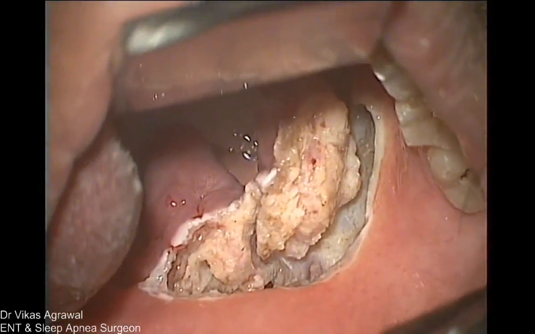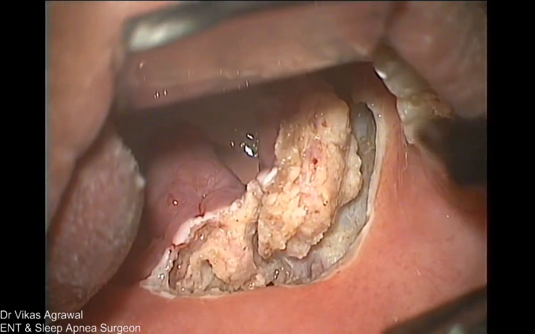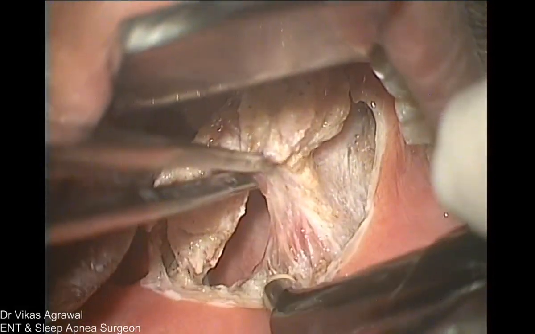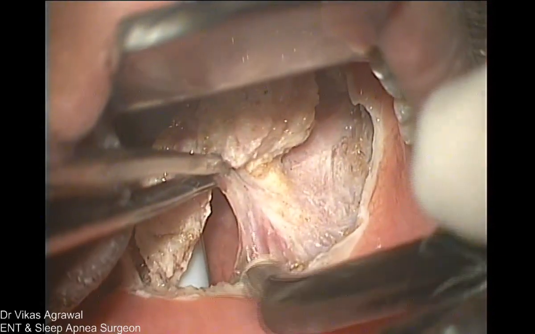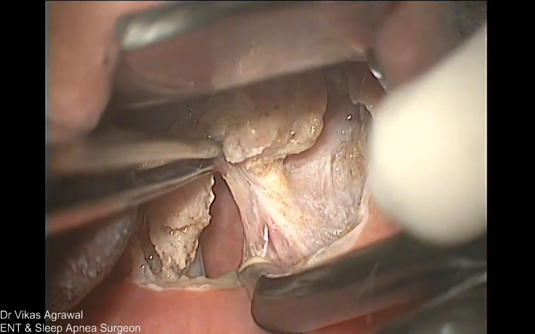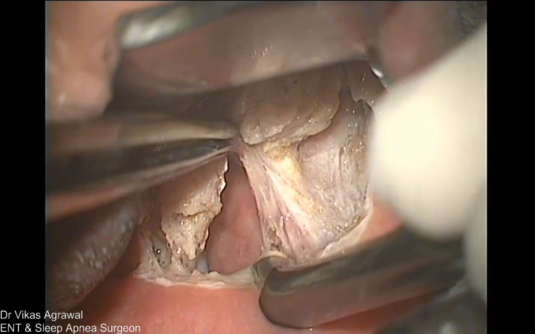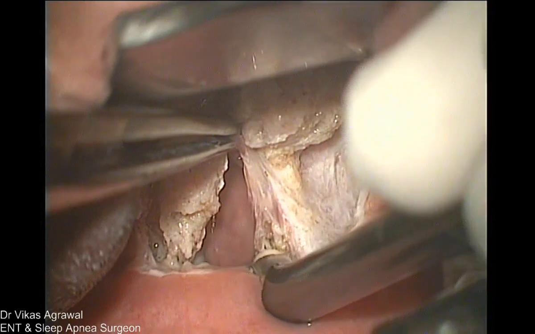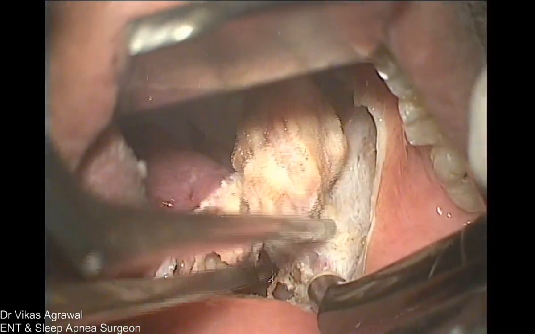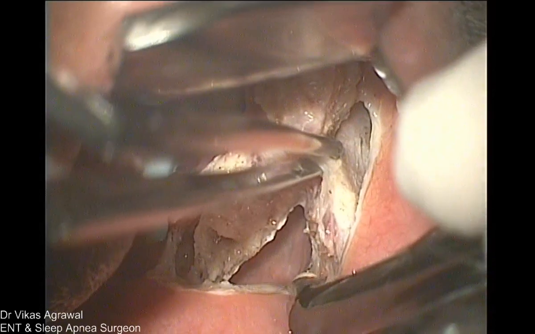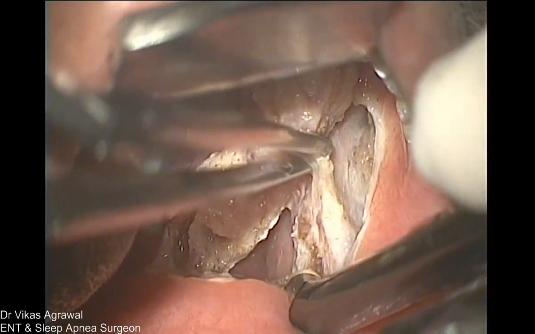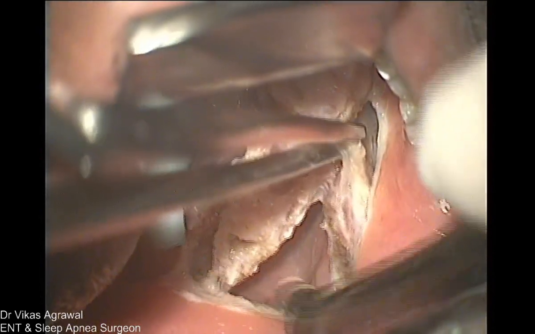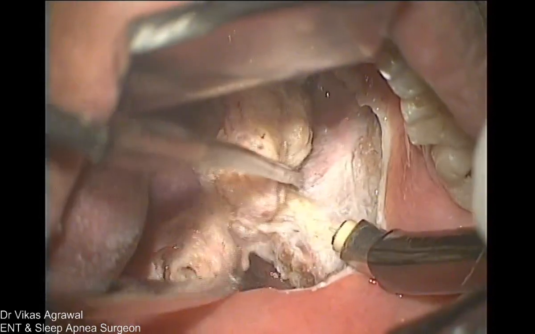So let me divide the medial fibers completely. Tooth forceps. So you can see this medial fiber, correct? Excellent. These are the medial fibers which I divide, the palatopharyngeal fibers. Divide completely and reach the lateral pharyngeal wall. Once I reach the lateral pharyngeal wall, can you see the lateral pharyngeal wall? Seen very well. So now this is the extra tissue.